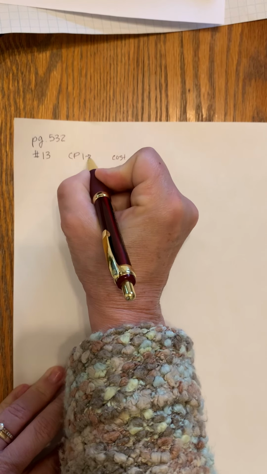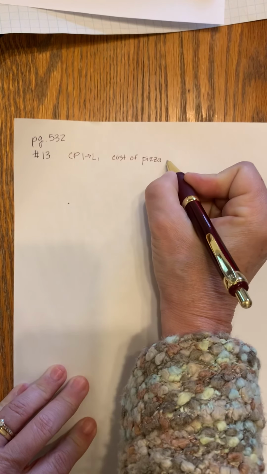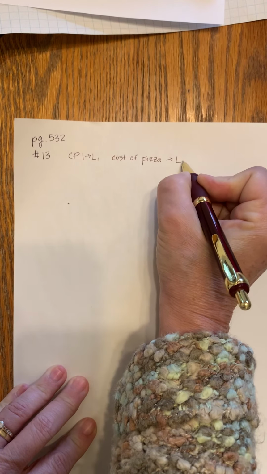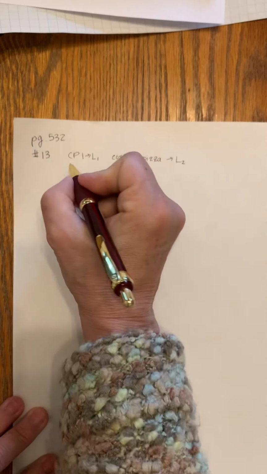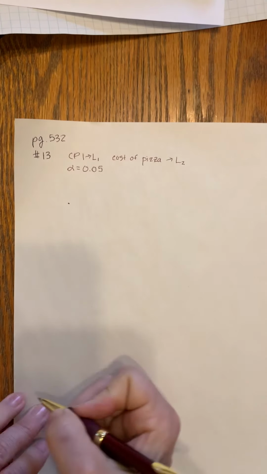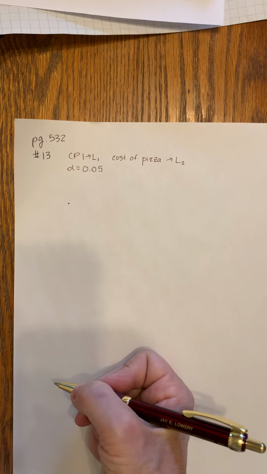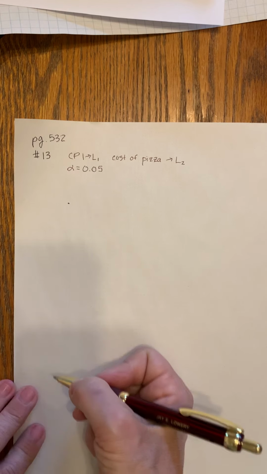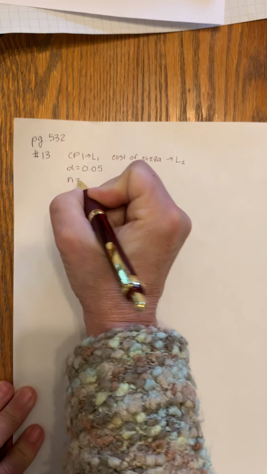If you notice, there's a little table there. The CPI I'm going to plug into L1, and the cost of pizza I'm going to plug into L2. The directions in the beginning told me to use alpha equal to 0.05, and they also show me that there are 6 data points. So that means there are 6 paired values.